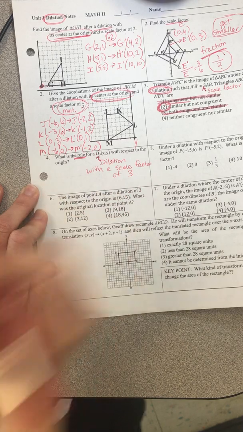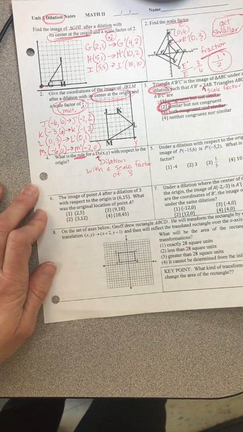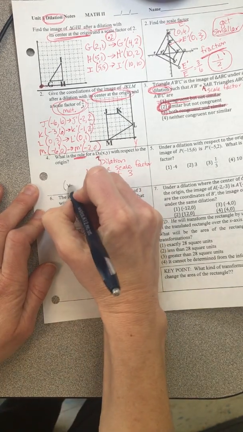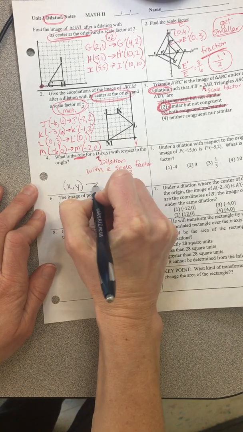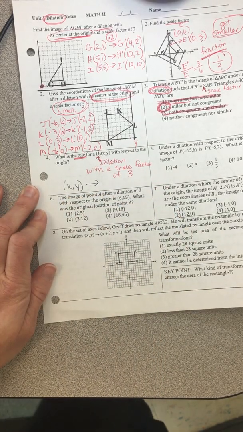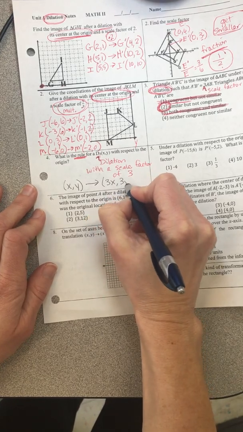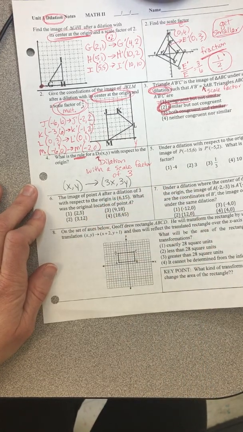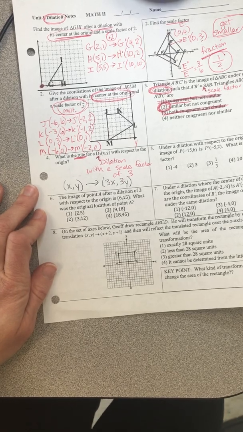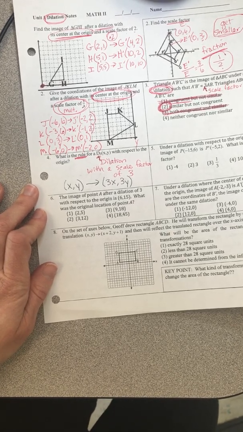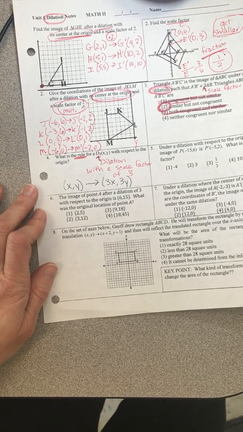The answer wanted a rule. So the rules are what we've been working with. So (x, y) transforms to, very good, (3x, 3y). You would multiply both your answers by 3. So that's the rule. Okay.